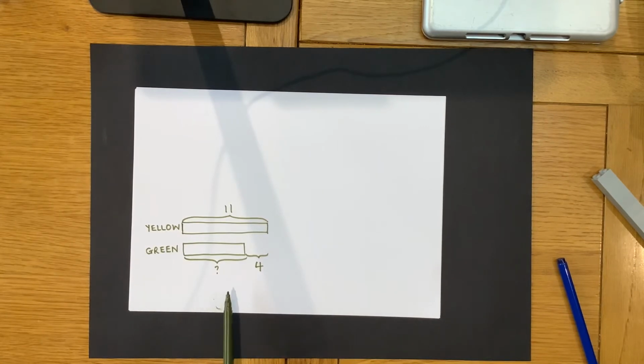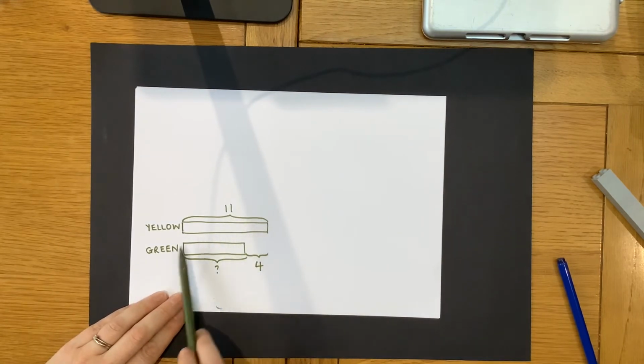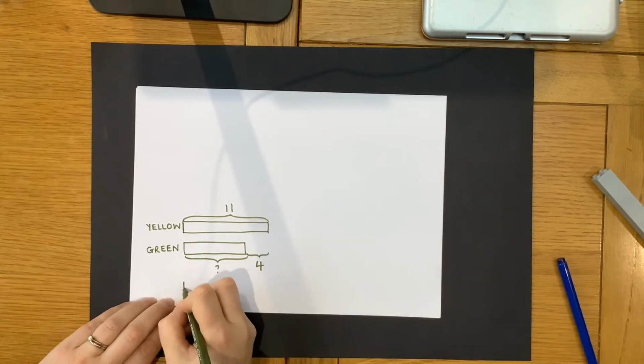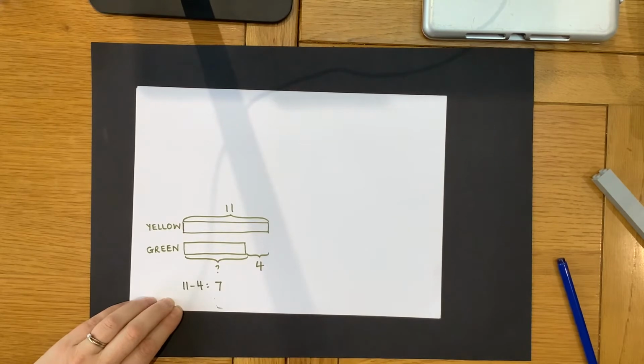I need to work out what add 4 makes 11. Well, I can do that by starting with my 11 and taking away 4 to work out how many green bricks I've got. 11 take away 4 is 7. On this bar, I've got 7 green bricks.